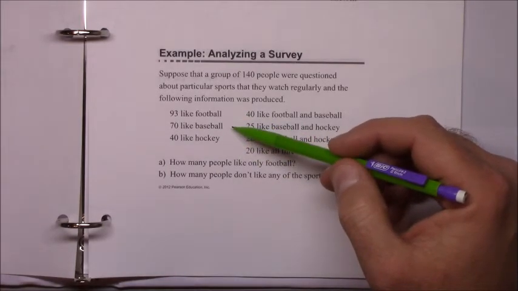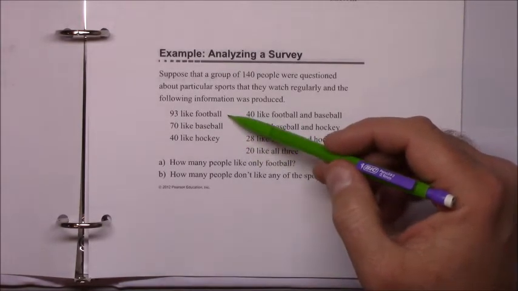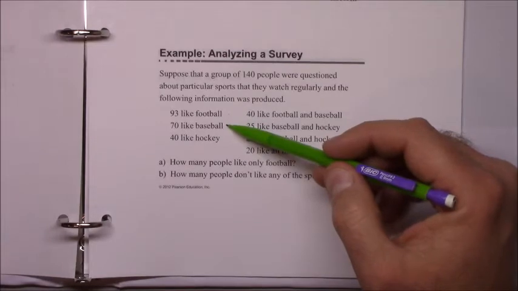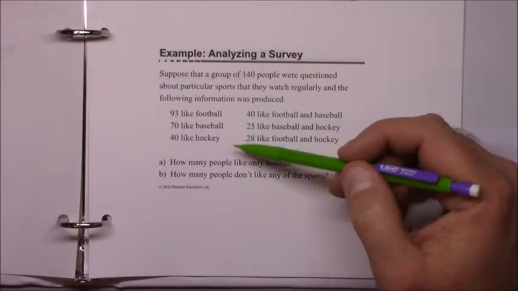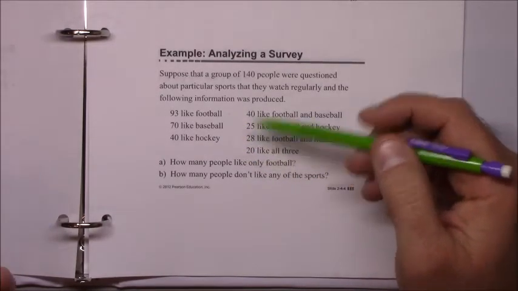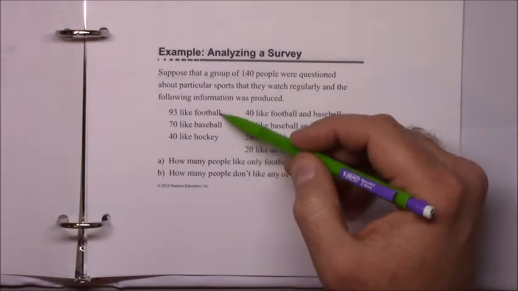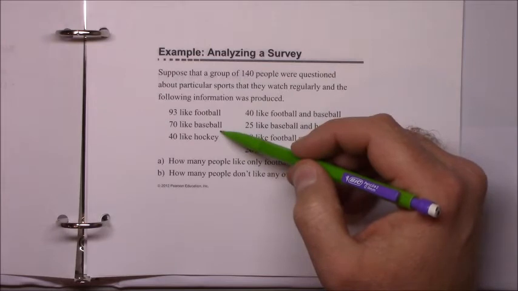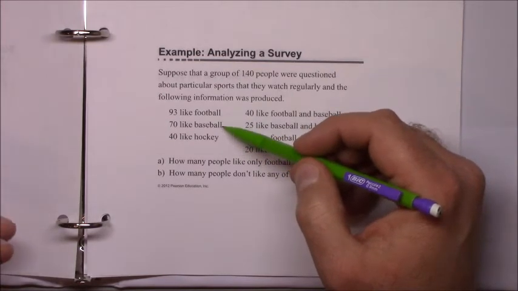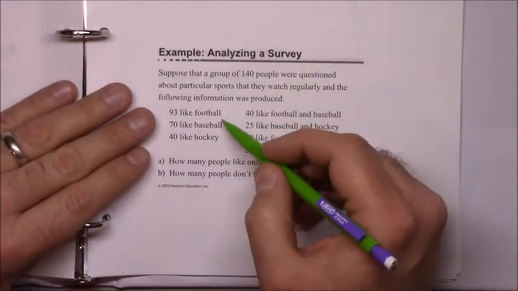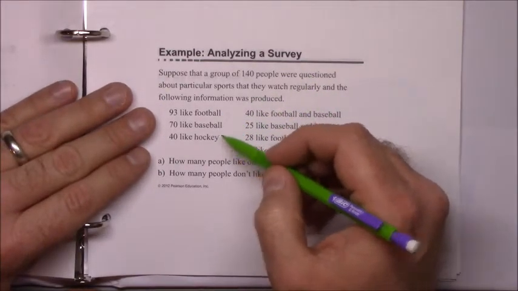Now, what's important to understand here is these individuals did not have to choose just one of these sports. They were simply answering yes or no questions. So, do you like football? Yes or no. 93 answered yes. Do you like baseball? Yes or no, etc. So, it is quite possible that there are all kinds of individuals who answered yes to all three of these. They could have answered no to all three of these, and so on. So don't think that one individual can only fall into one of these categories.